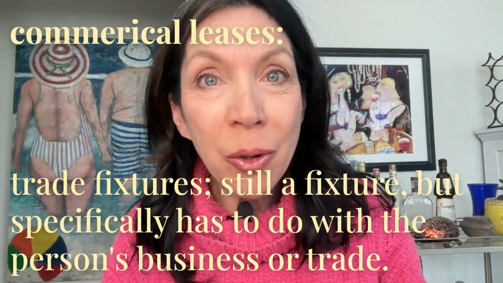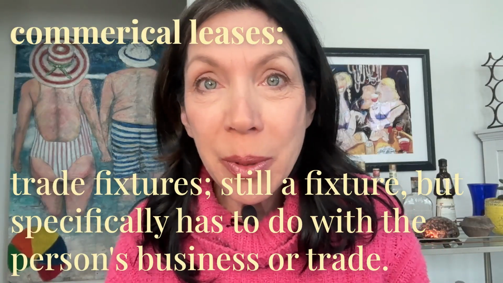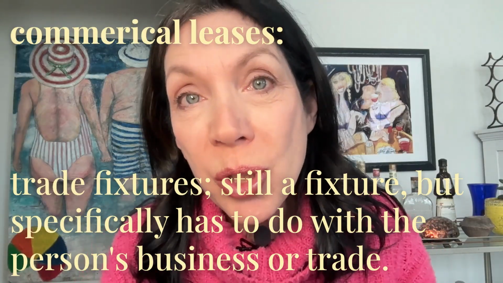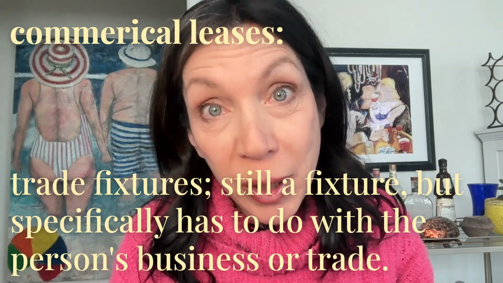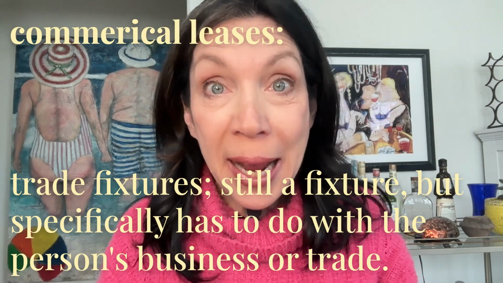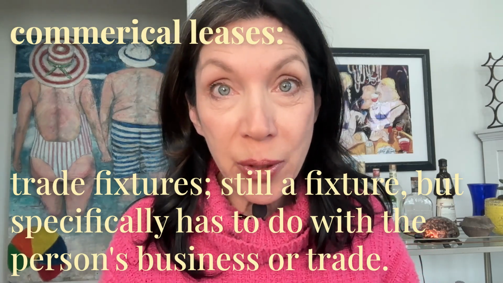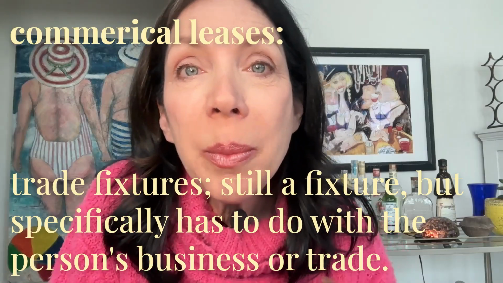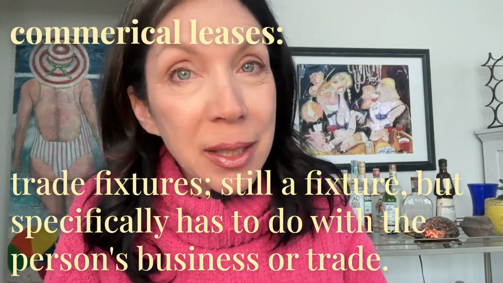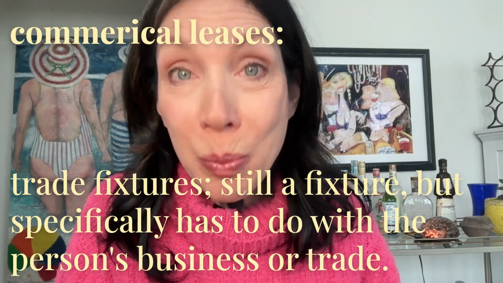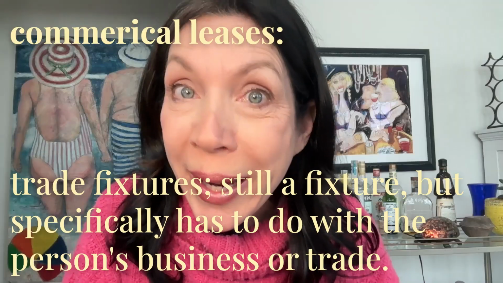But when we talk about commercial leases, there's a special category because it's a commercial lease, it's a business. So in a commercial lease, a trade fixture is a fixture, something that is now attached or fixed to the property, so it becomes a fixture. But in order to be called a trade fixture, it has to be something to do with the person's business or their trade. So think of a pizza shop owner.